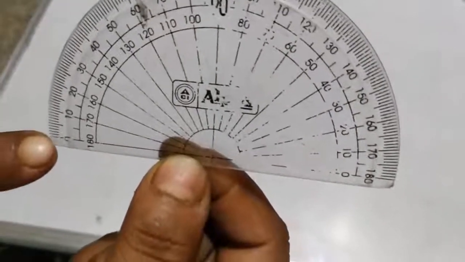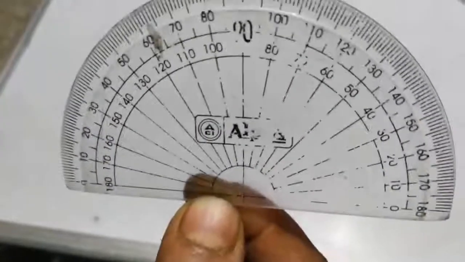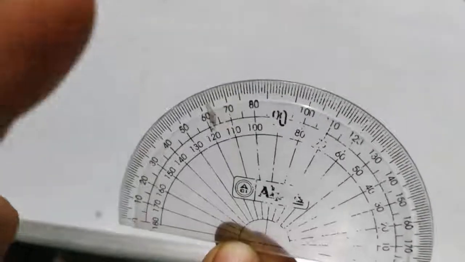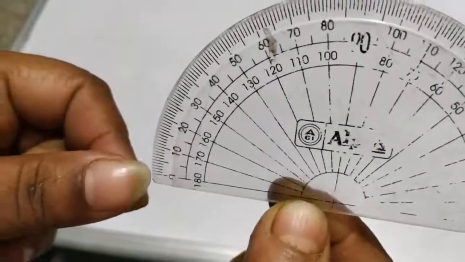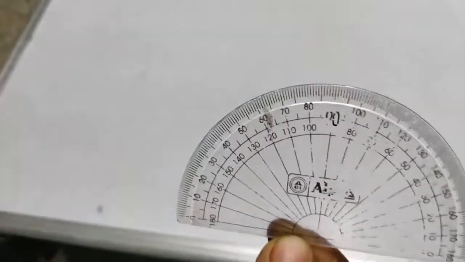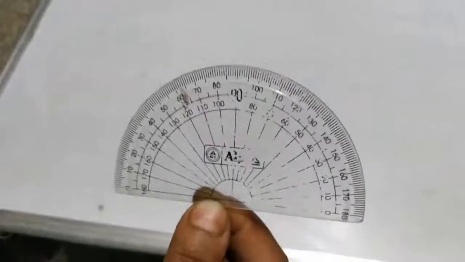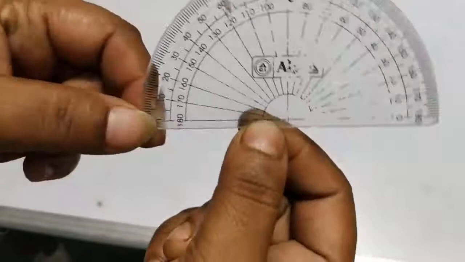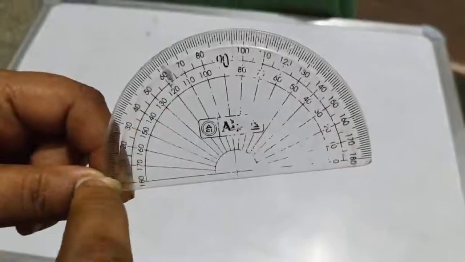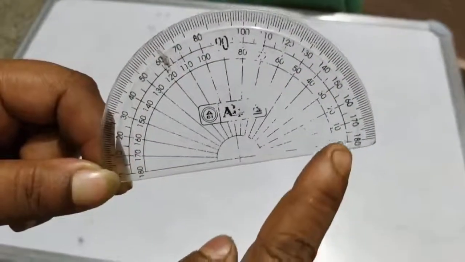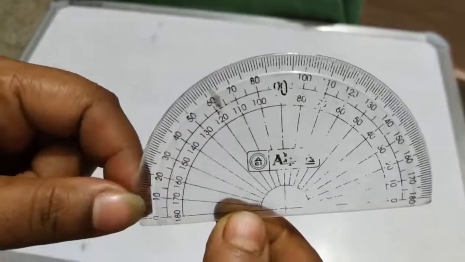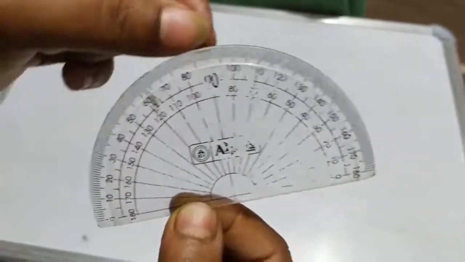See, this is from 0 to 180. There are 180 equal subdivisions and each subdivision is 1 degree. So this protractor has two scales. How many scales? Two scales. Both of the scales are in reverse directions. This one is from right to left and the other scale on the outer part is from left to right.